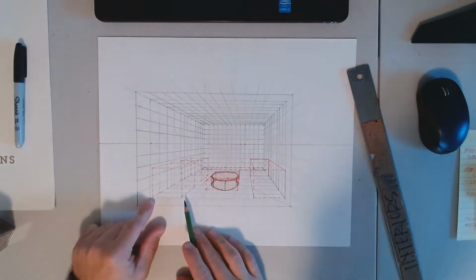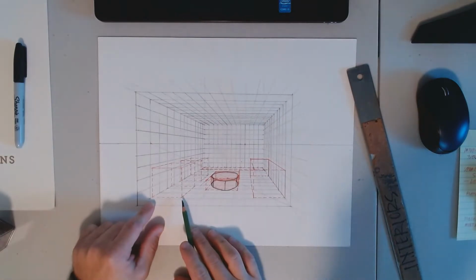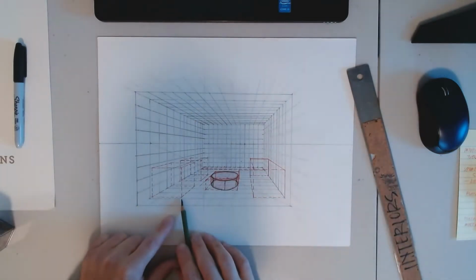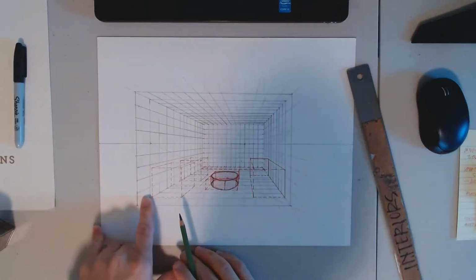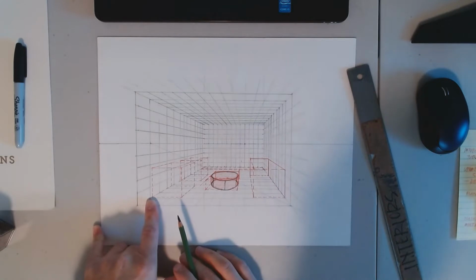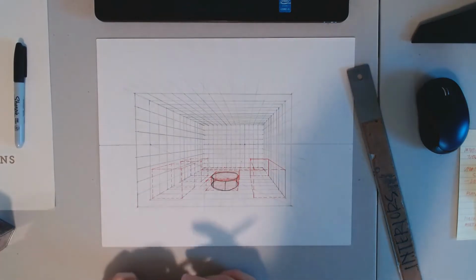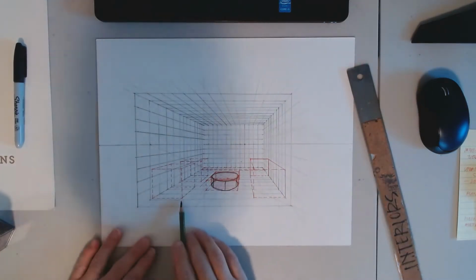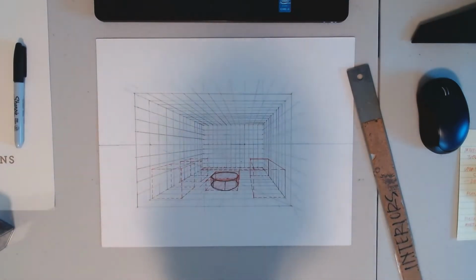Let me check the dimensions. It's 31 inches, three inches high, 30 inches wide, and it's actually 31 inches deep. I actually drew this at 36 inches deep, so my chair is going to be a little bit deeper, but that's okay. The principles are still the same, okay?